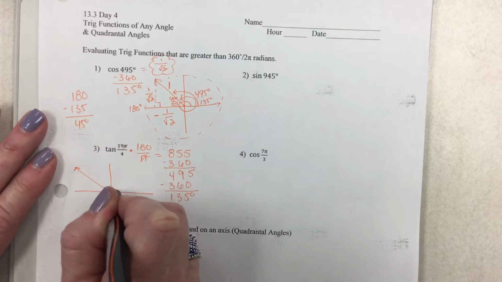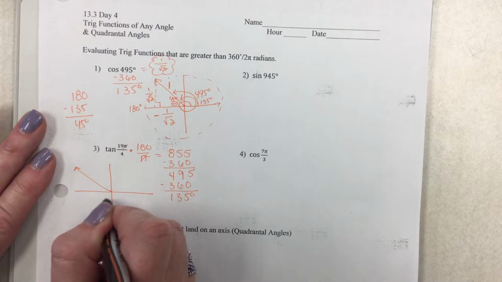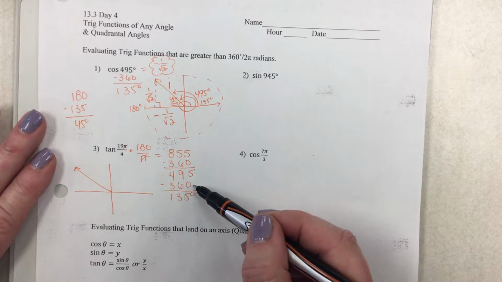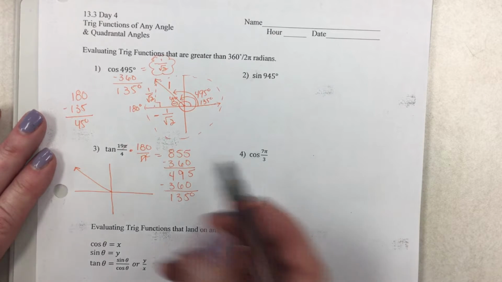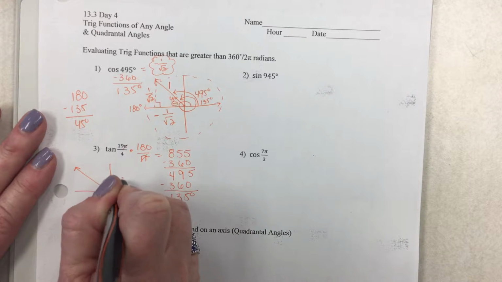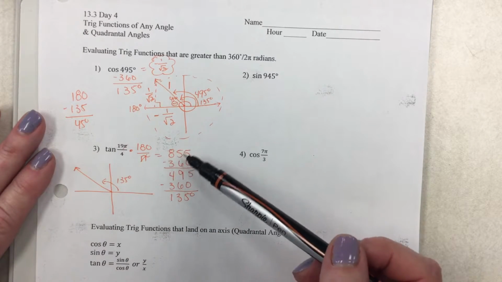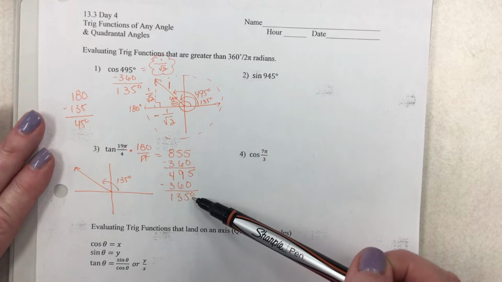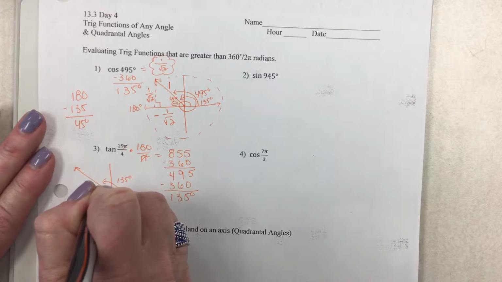We draw our angle out. And if I was to draw 855, I would do 2 rotations and then some. Because there's 1 rotation, there's a second rotation, and then the 135 is the and then some. But I do know that this is the 135 here. So I have several coterminal angles here. 855, 495, and 135 are all coterminal. And this still creates a 45-degree angle here.